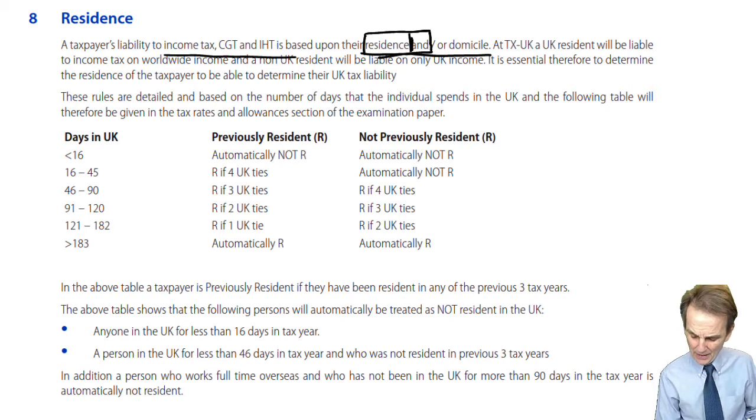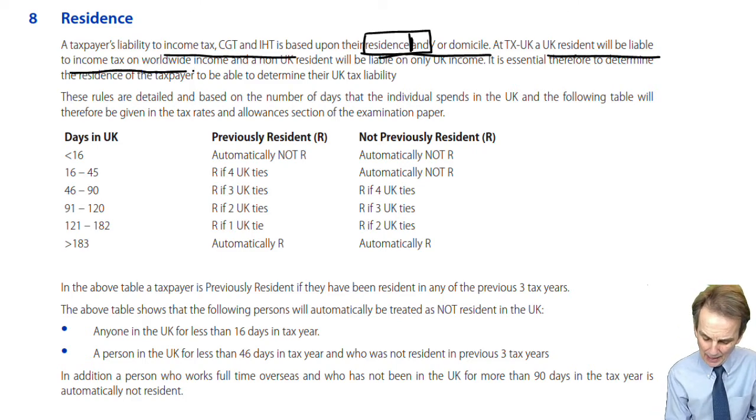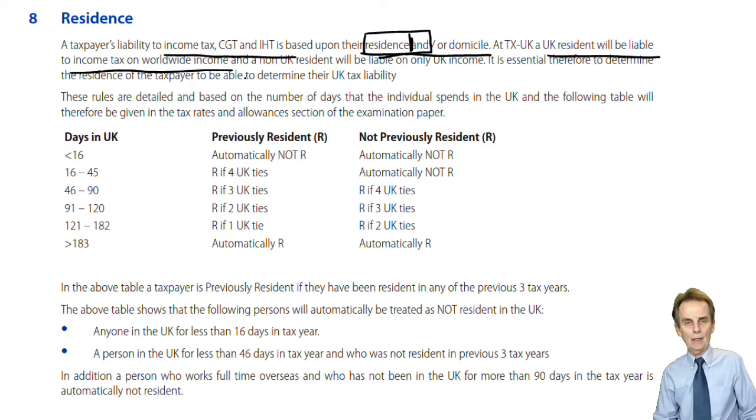But all we need to know here is about this term, determining here whether or not a taxpayer is UK resident. The outcome then is very simple. A UK resident will be liable to income tax on worldwide income.